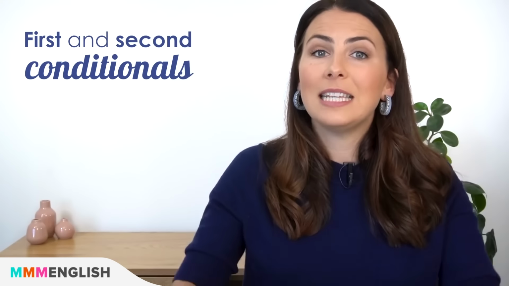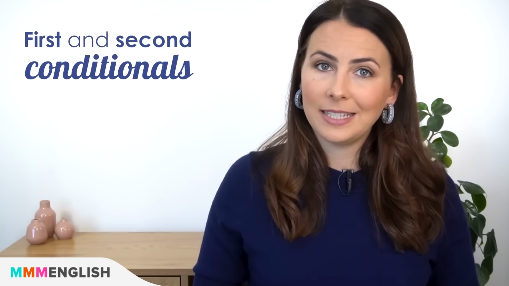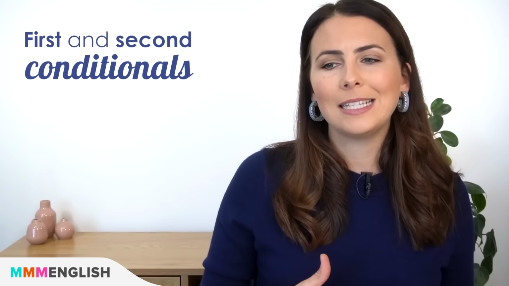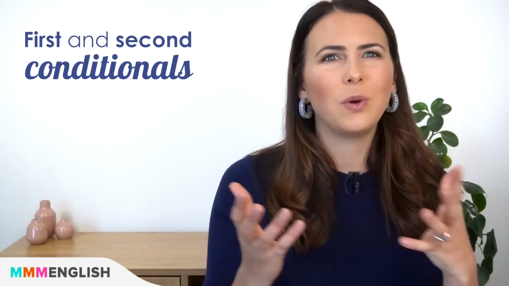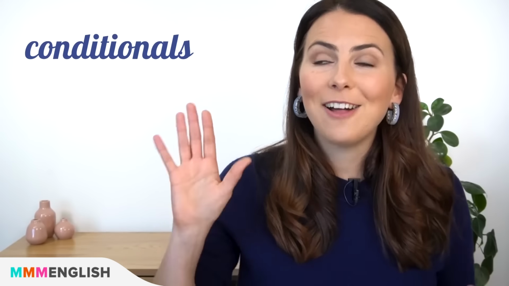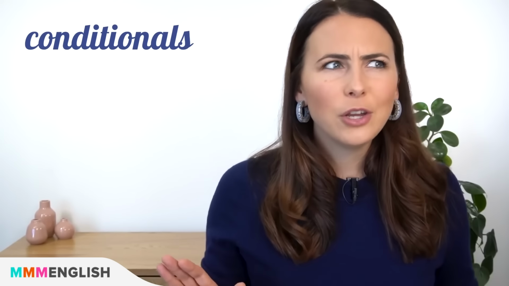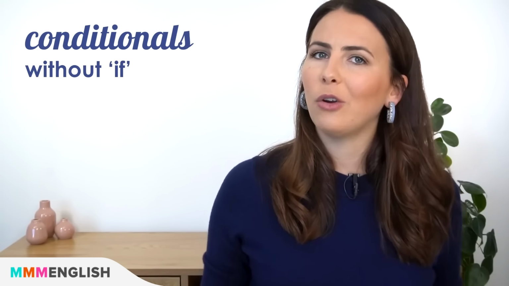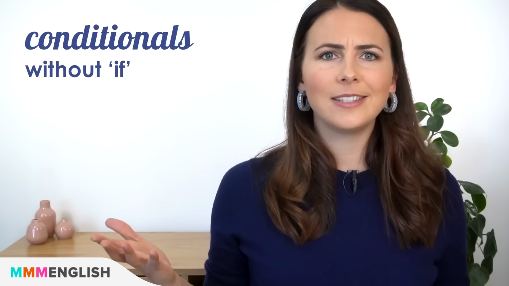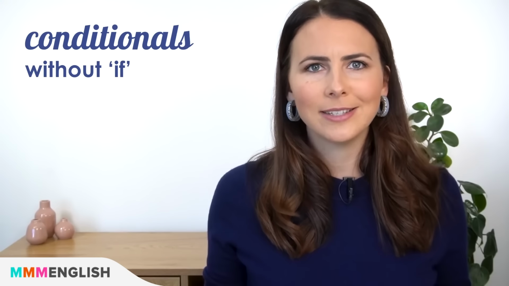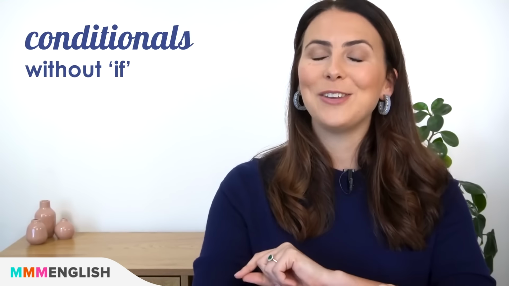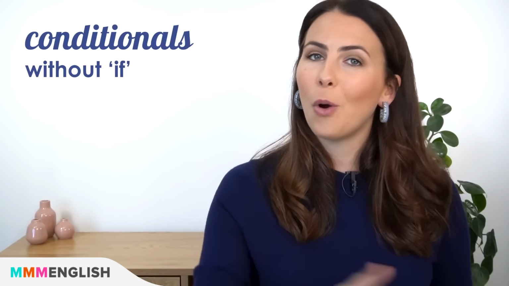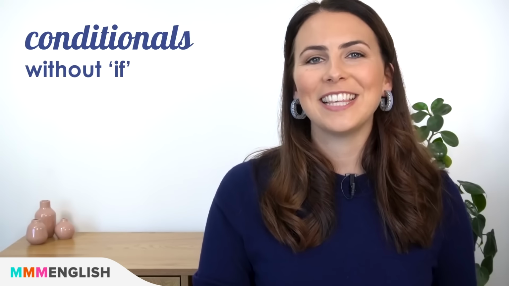Today, we're going to go a little deeper on the first and the second conditional. I'm going to give you lots of examples to help you understand when to use the first and when to use the second. Plus, I'll also be talking about how to use conditionals without if, which is pretty shocking, I know, because if is the star of conditional sentences, but actually you can use other words in place of if as well. So I'm going to go through all of that right here during this lesson.